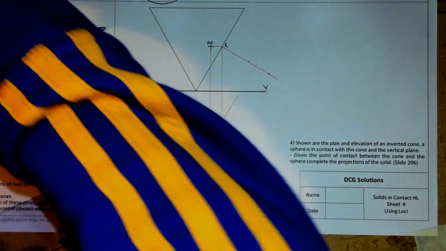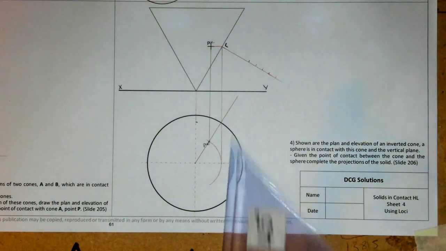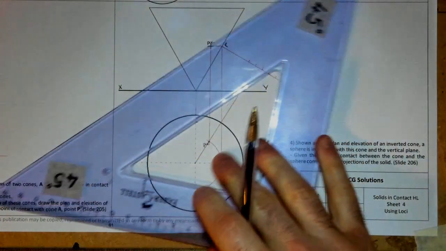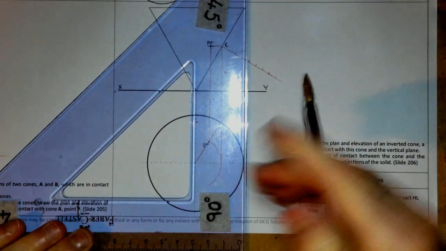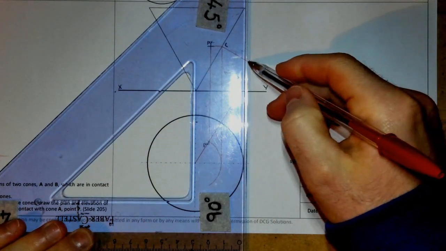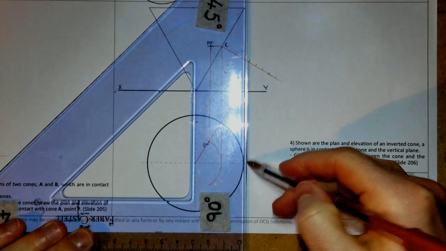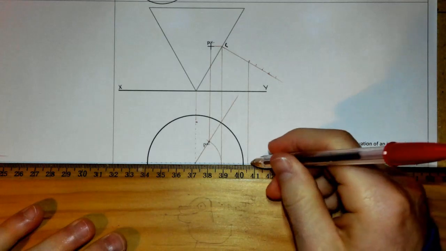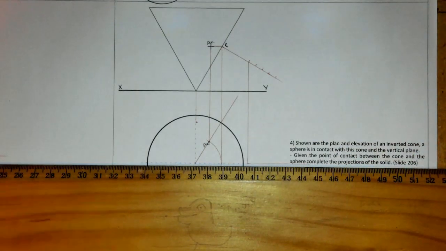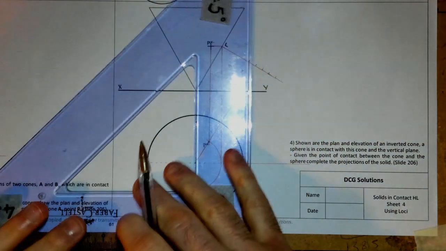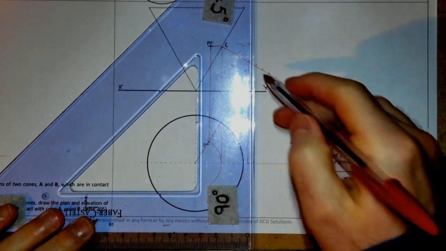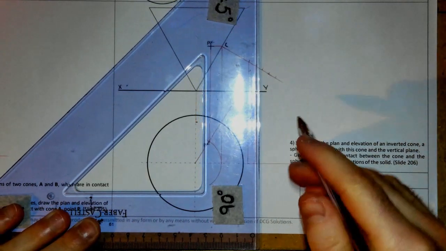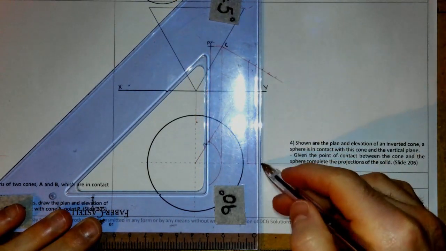So what I have to do here, guys, remember that extreme generator, I'll do the same here. So that extreme generator was here. I project this down, and I would mark those distances out. So you can see there's the first one, there's the second one, there's the third one.